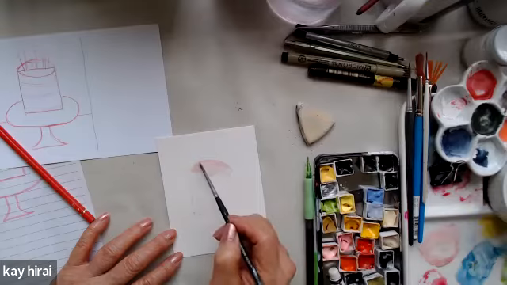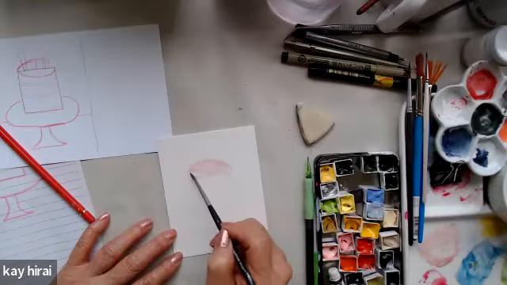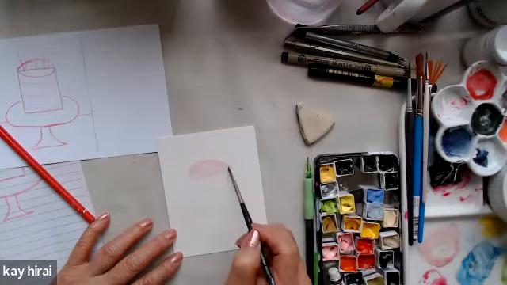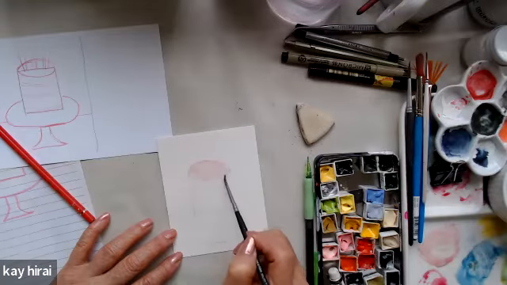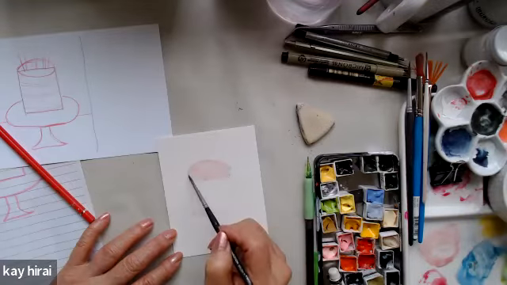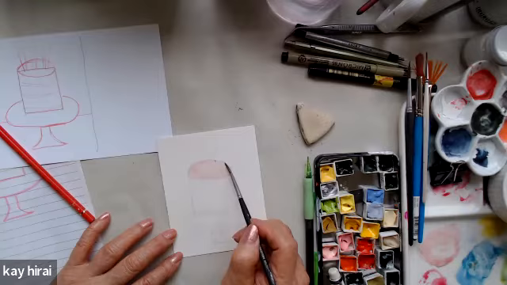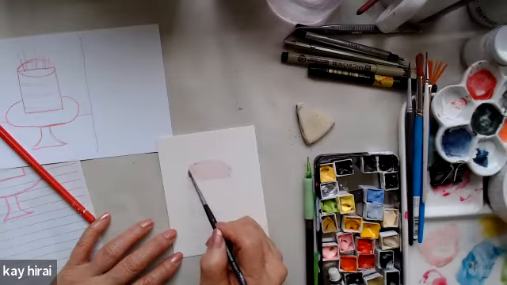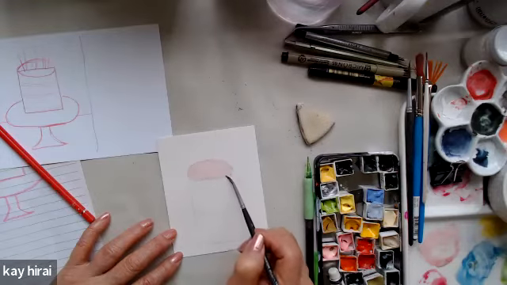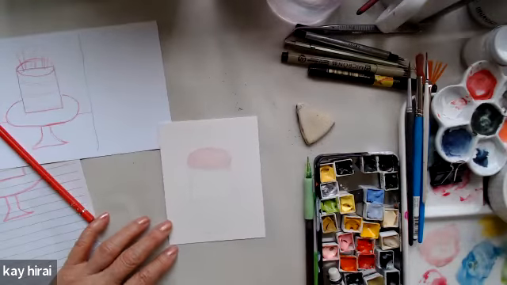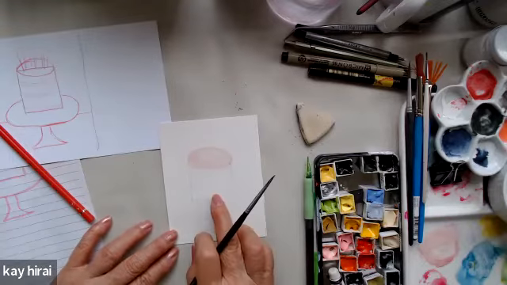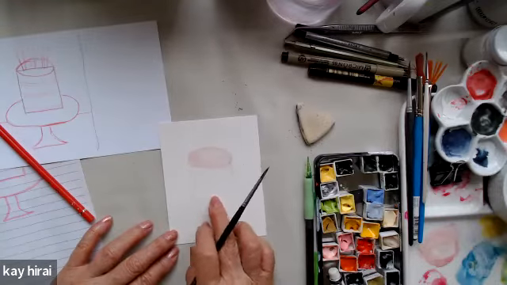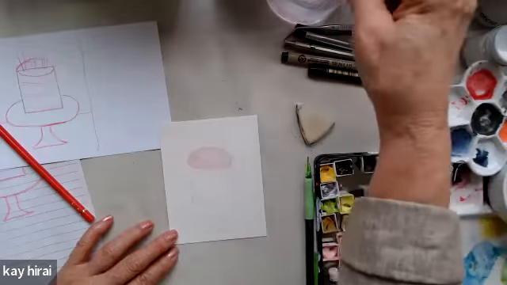And I don't want it to be just real perfect because cakes aren't real perfect, right? So here's the top of the cake. And I'm just going to make it a little bit wobbly. Okay. Now this is still wet, so yeah, I think I'll still go ahead and do it.